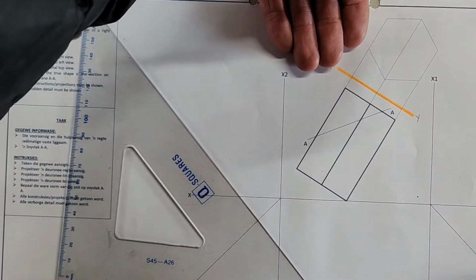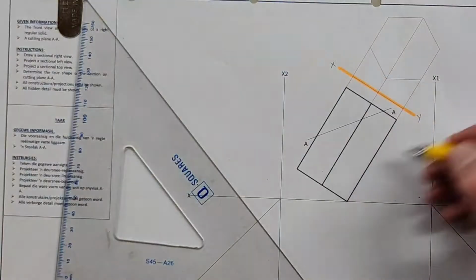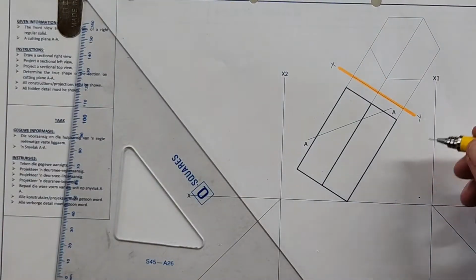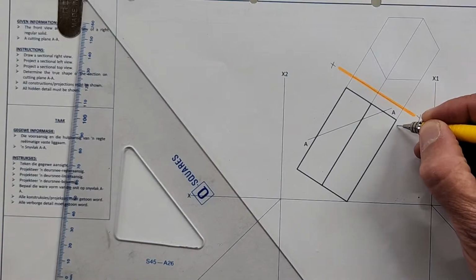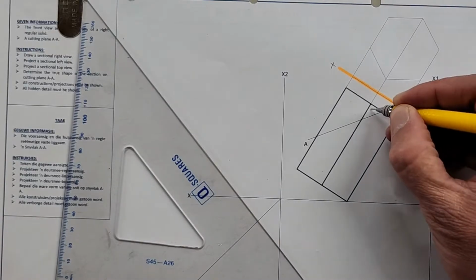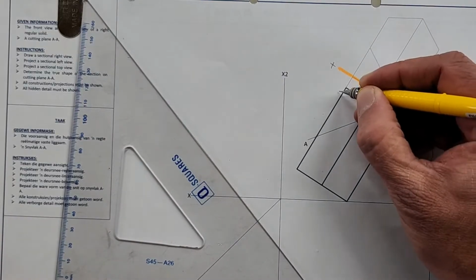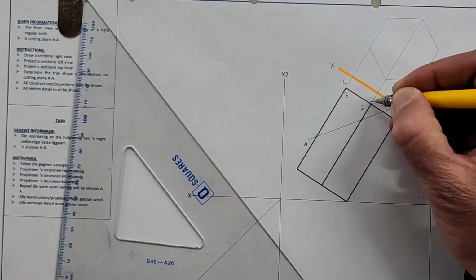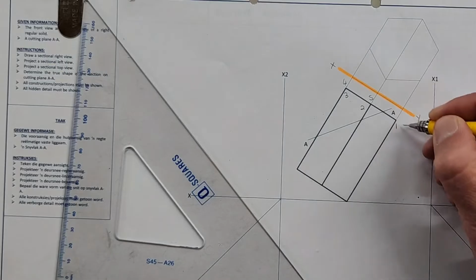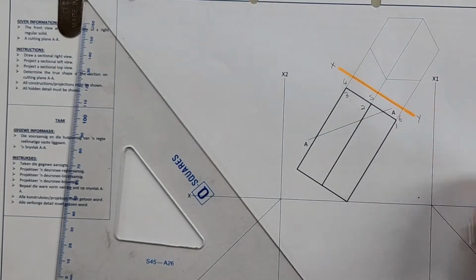Added onto this, we want you to start numbering. Let's say I start here on the front with 1. This is my 2. There's my 3. Directly behind 3, I've got a 4. Behind this 2, I have a 5. Behind this 1, I have a 6.